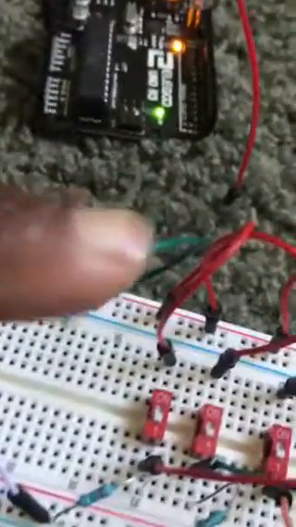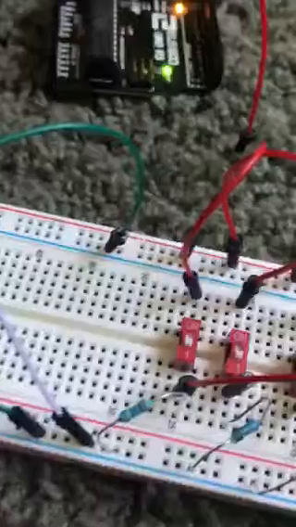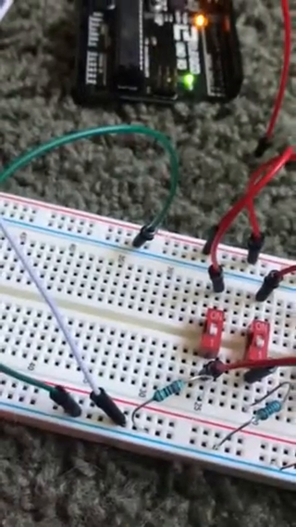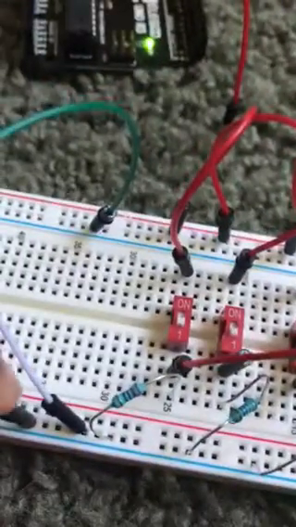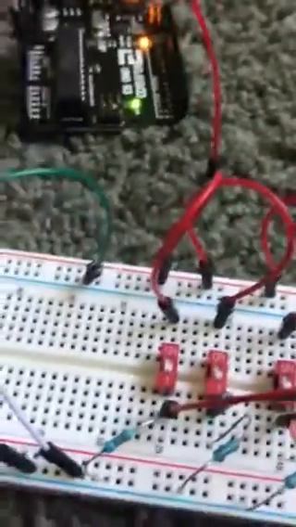I've connected both my grounds together from either side of the rail, because I need access to both of them. It's just more convenient. So this green wire right here goes from this ground to this ground, and makes both rails on either side of my breadboard grounded.